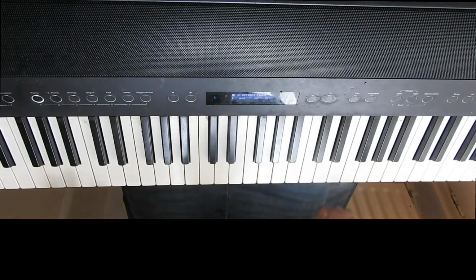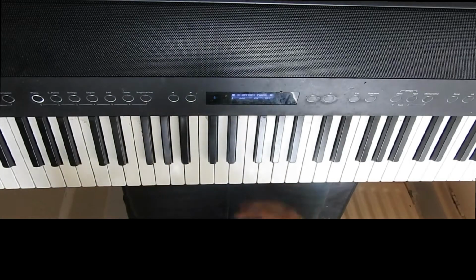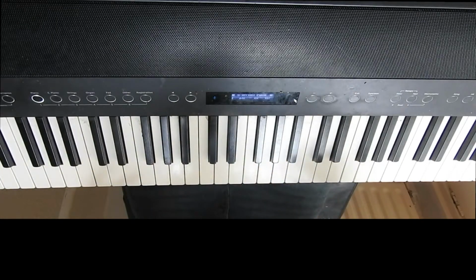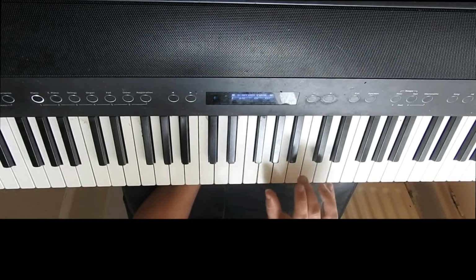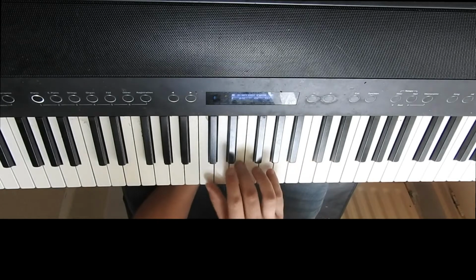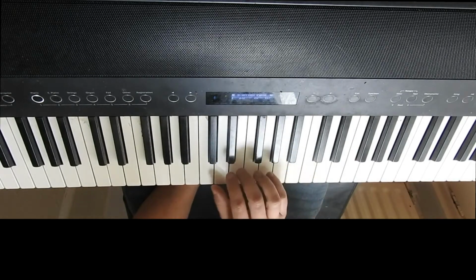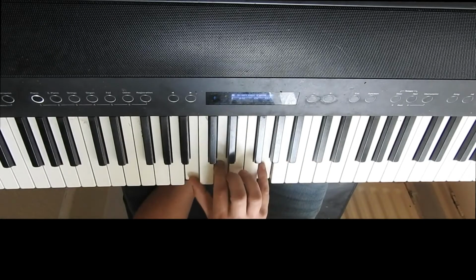Really the purpose of this is to make it sound better. The less you're moving around the piano, the smoother it sounds. For example, C major to G major, that's a pretty big jump. If we play that same sequence of two chords using an inversion, it's a much smoother sound. So that compared to that.